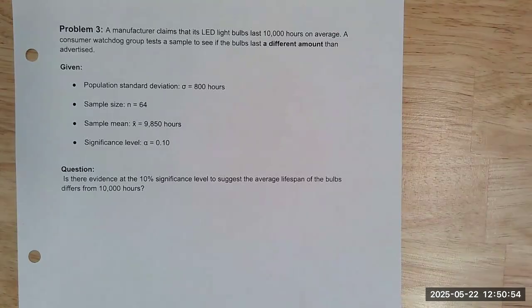So this time they've listed stuff out for us. That's nice. Population standard deviation. Ooh. The fact that we got the population standard deviation tells me we're on a Z test. So using the same rule. Sample size is 64. So they tested 64 light bulbs. Okay. Sample mean was 9,850 hours.